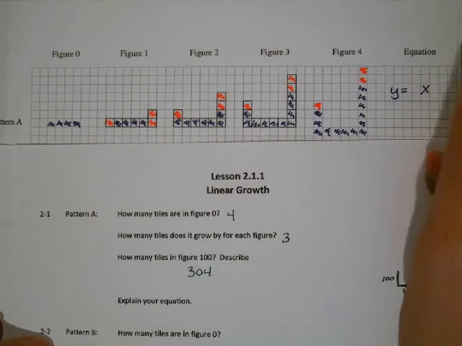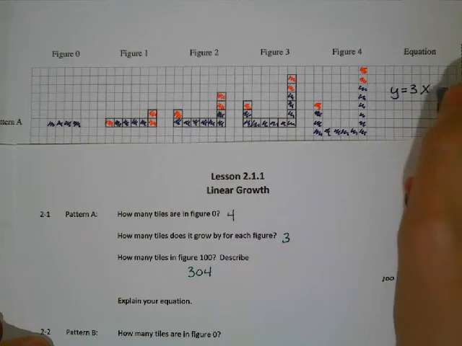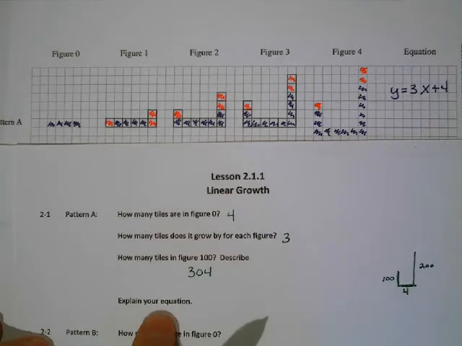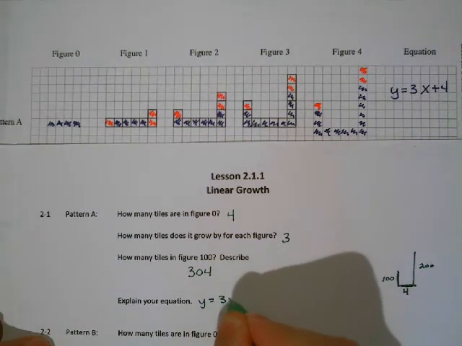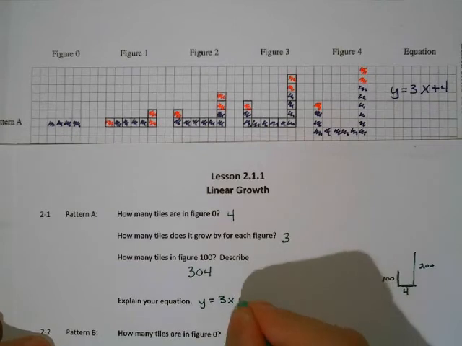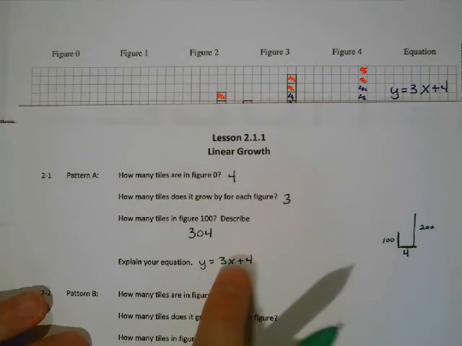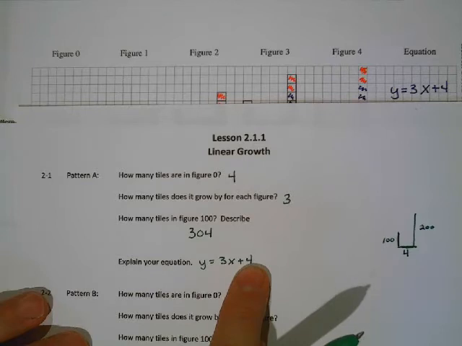And the answer to it should have been 3x plus 4. Okay, so now I'm supposed to explain my equation. I came up with the equation y equals 3x plus 4. Now the reason why I have the 3 is that the 3 means that for every pattern, I'm going to get 3 more tiles. And the 4 is our starting number.